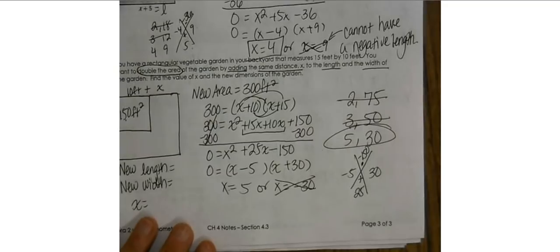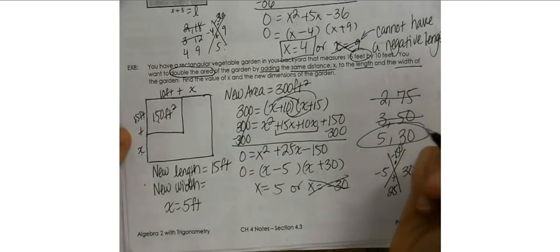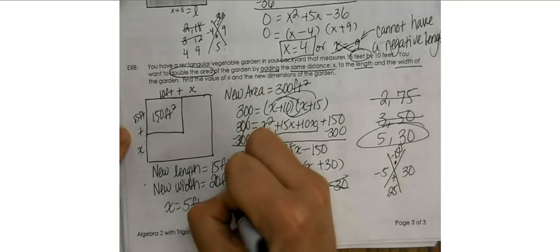But unfortunately, we can't have a negative length. You can't add negative 30 to this. So therefore, our answer is x equals 5 feet. Our units are feet. So our new length is going to be 10 plus 5, which is 15 feet. And our new width is 15 plus 5, which is 20 feet. And that is our answer.